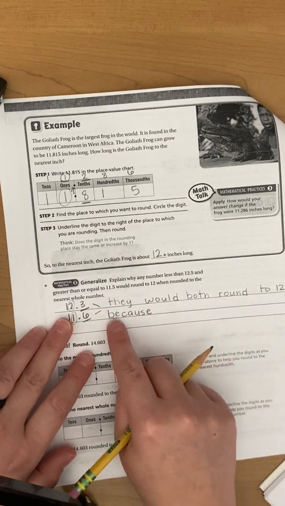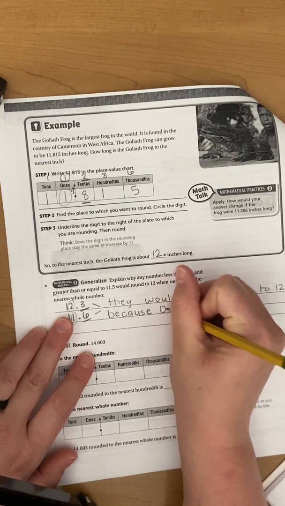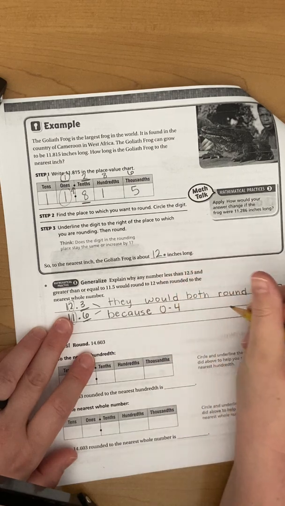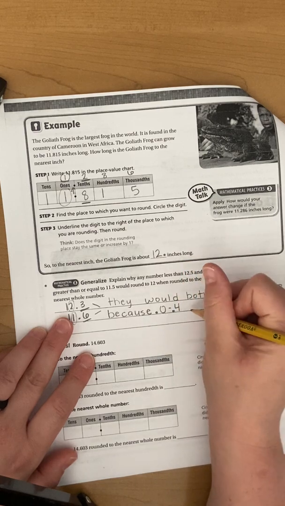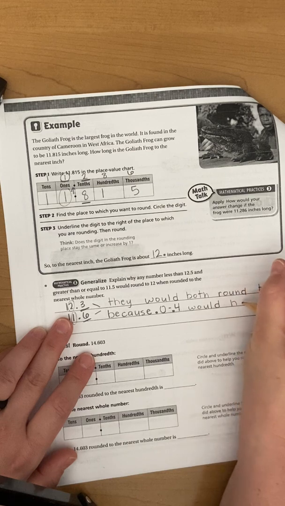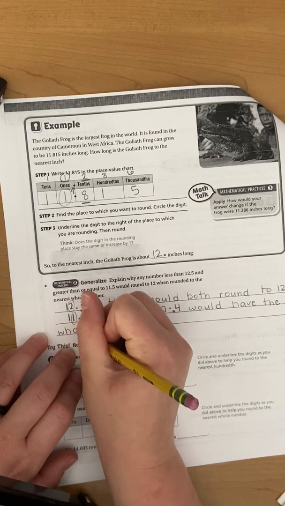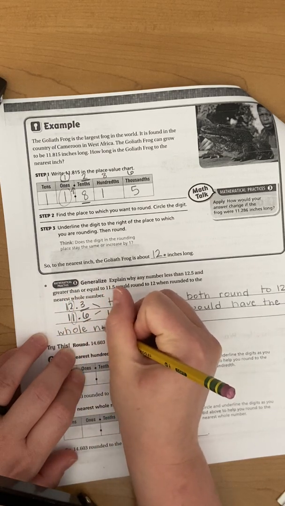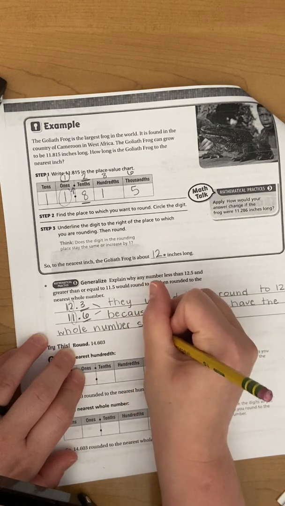They both round to 12 because 0 to 4, so 0.0 to 0.4, would have the whole number stay at 12.